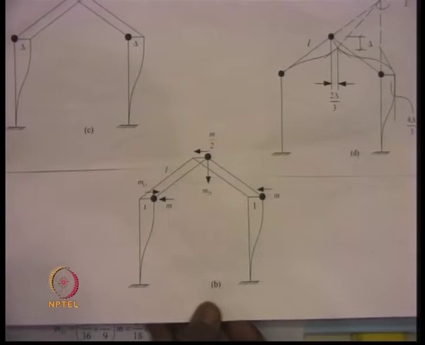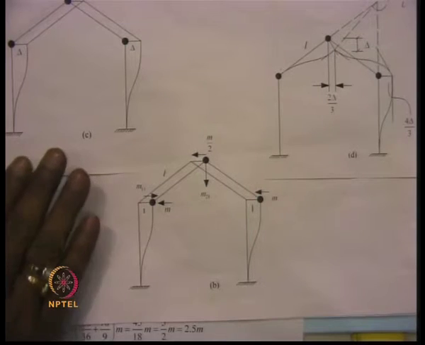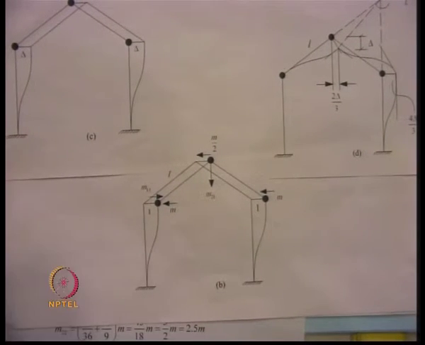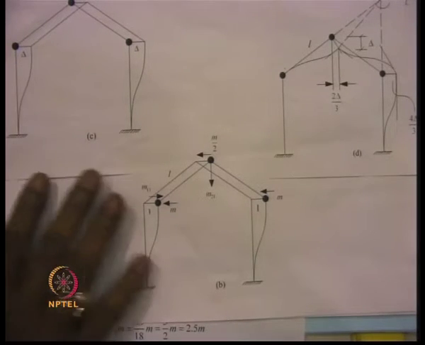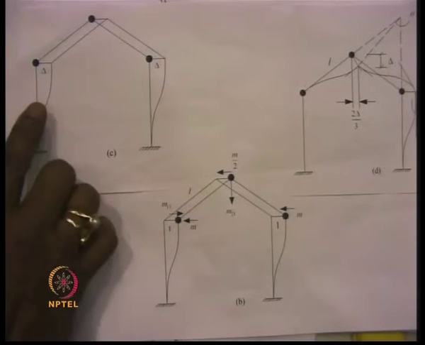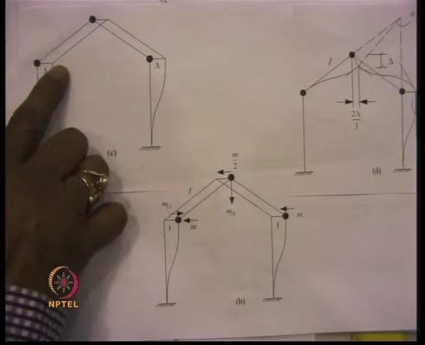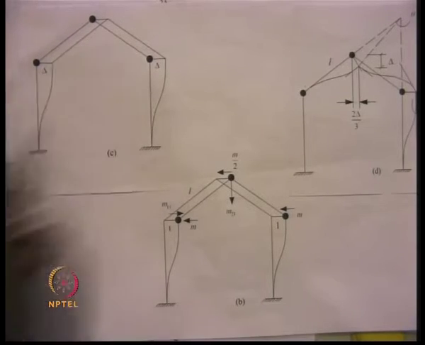For that we take this figure again, and in this figure we consider the first case, where we have a translational degree of freedom defined here and a vertical degree of freedom defined at the crown.